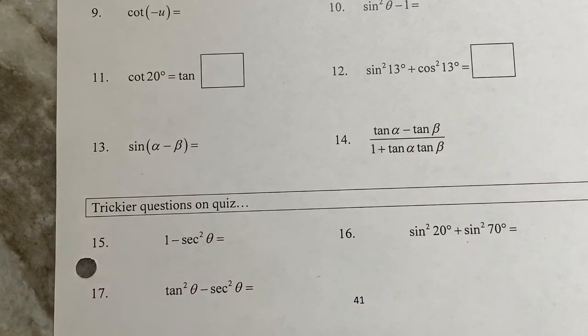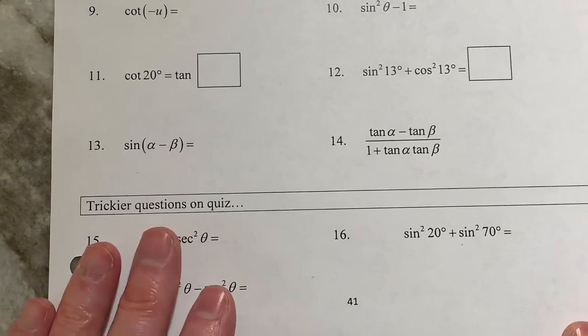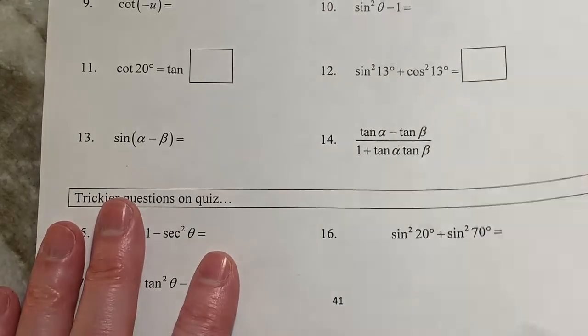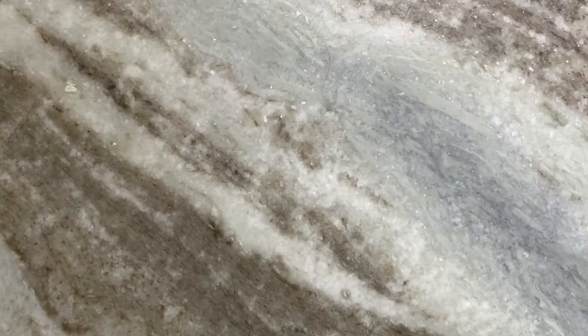But most of these will be pretty easy for you to do because you've seen all this stuff. Because you'll have the identities sitting in front of you, you don't even have to have them memorized. So anyway, that's on your sheet. I wanted to just mention that.